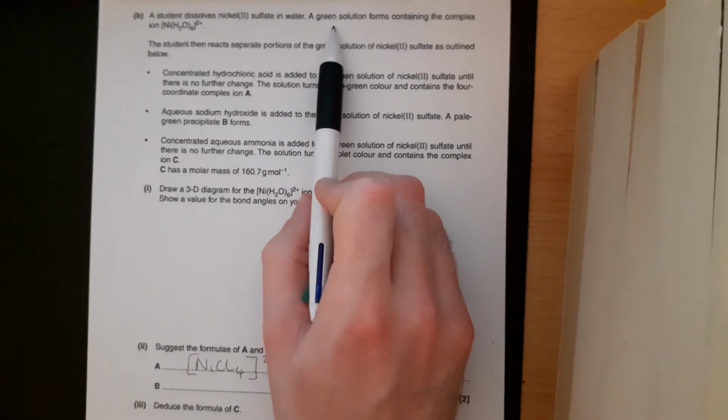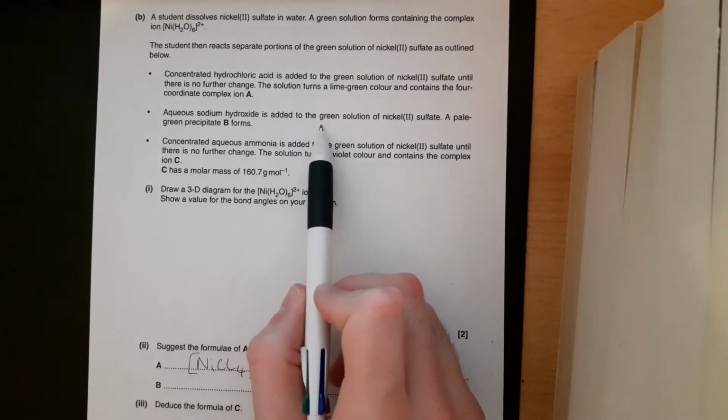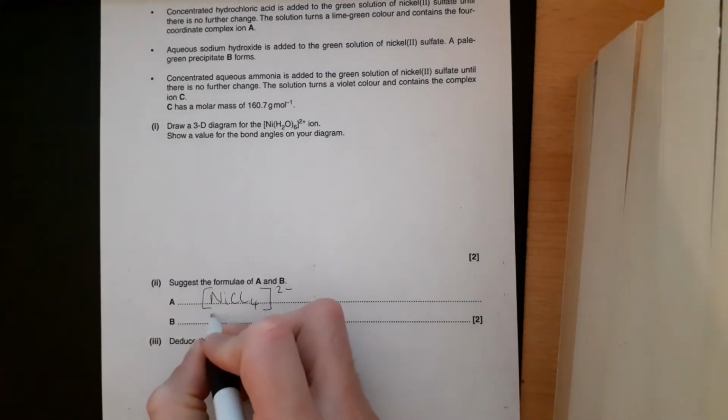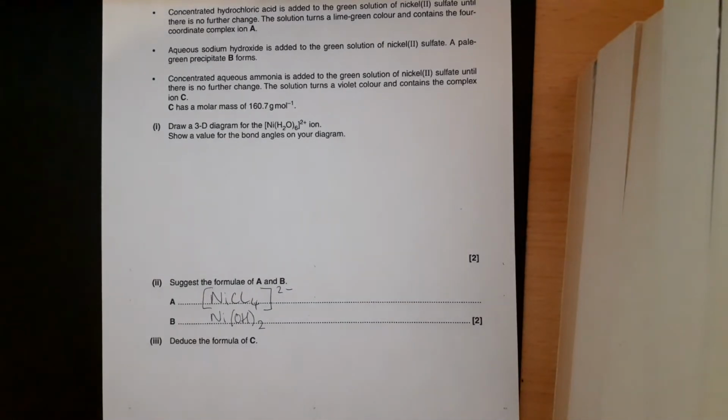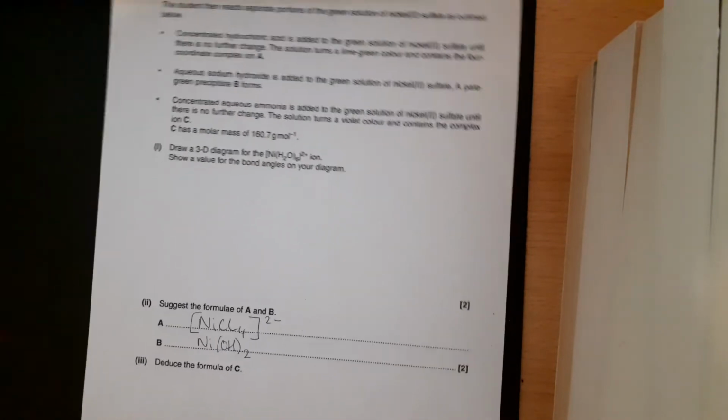This nickel, this was a green solution. You add sodium hydroxide, you get a pale green precipitate. So this is going to be the same thing. This is going to be a precipitate of nickel 2 hydroxide. Okay, so there are sort of themes. They're wanting you to apply the knowledge that you know about copper to this example.